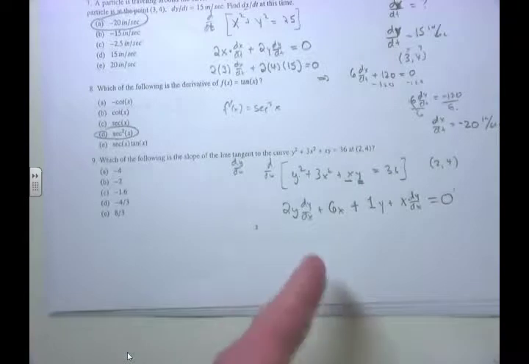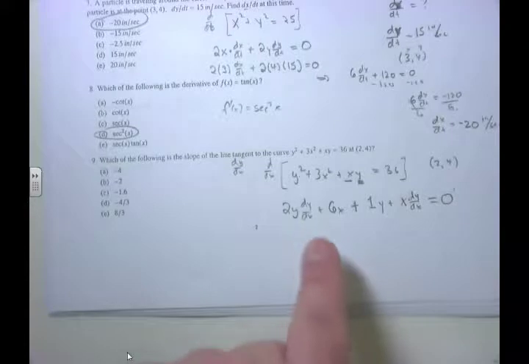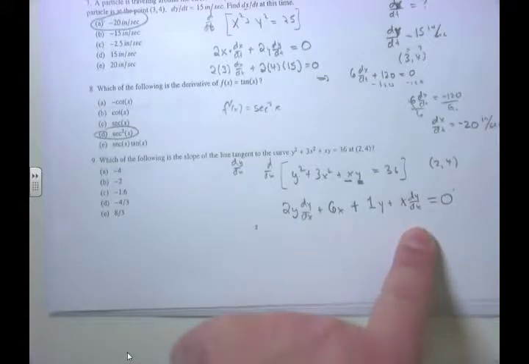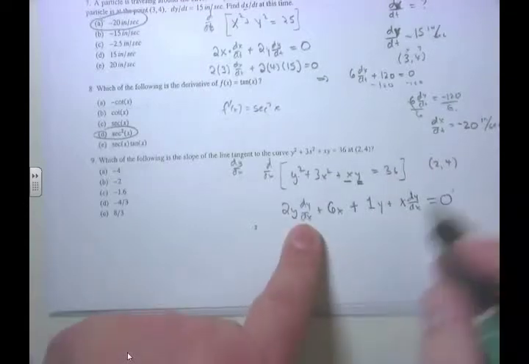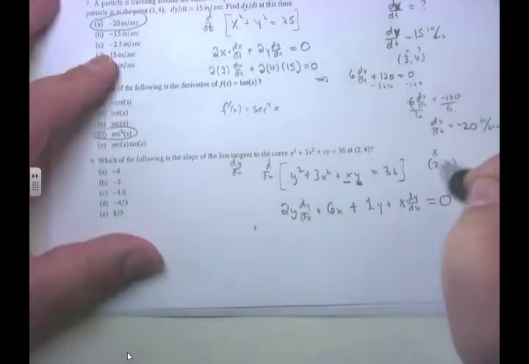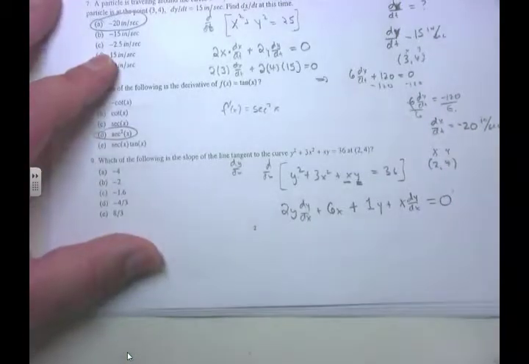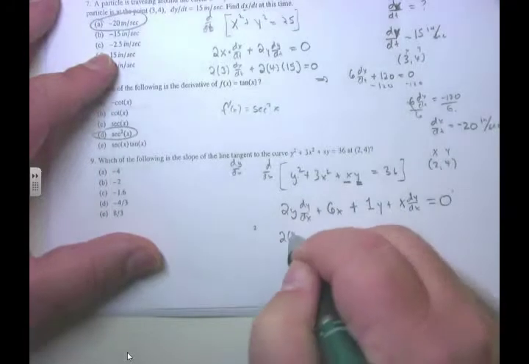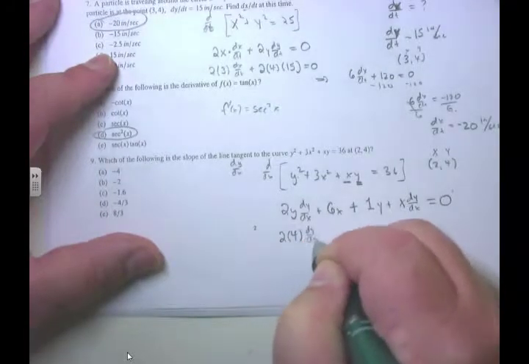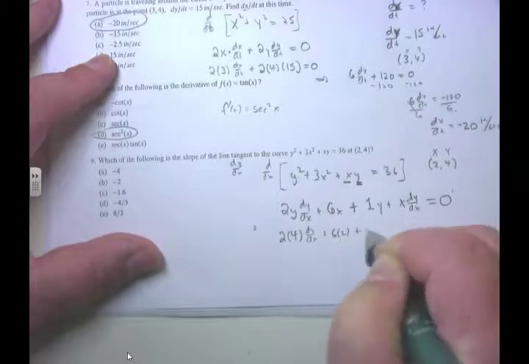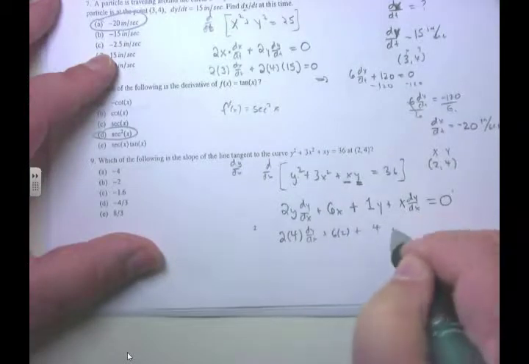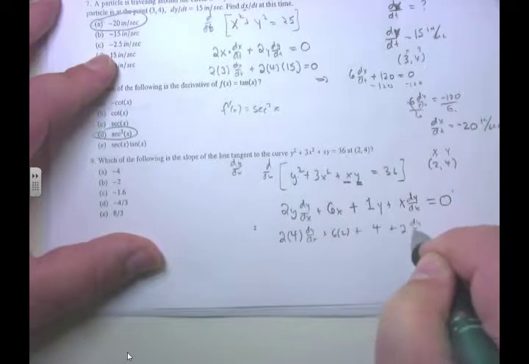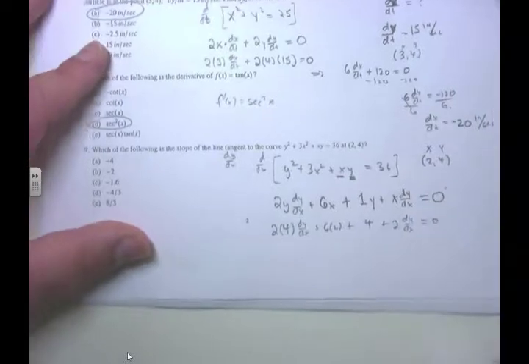Now, if you want to, you can solve for dy over dx. That's fine. But when they want the derivative at a particular point, the easiest thing to do, and this is why you come to these review sessions, is to figure out the easiest and most direct way. I'm trying to find dy dx at this point. Go ahead now and plug in x is 2 and y is 4. Saves lots of time. So this will be 2 times 4 dy over dx plus 6 times 2 plus y, 1 times y is 4, plus x, which is 2, dy over dx equals 0.